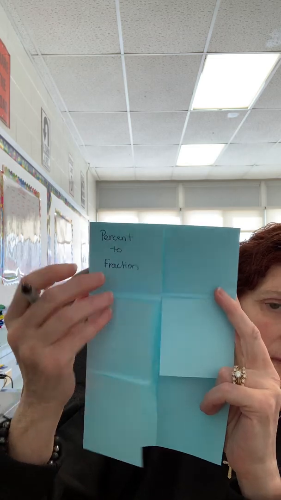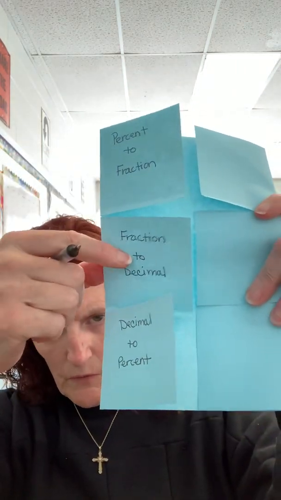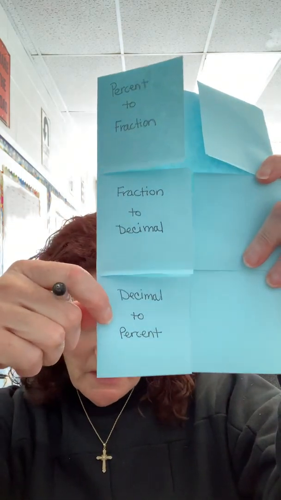And on the first top left-hand side of my flap, I'm going to write percent to fraction. Like so. Underneath that, I'm going to write fraction to decimal. And underneath that, I'm going to write decimal to percent. So your left-hand side should look like this. Percent to fraction, fraction to decimal, and then decimal to percent.